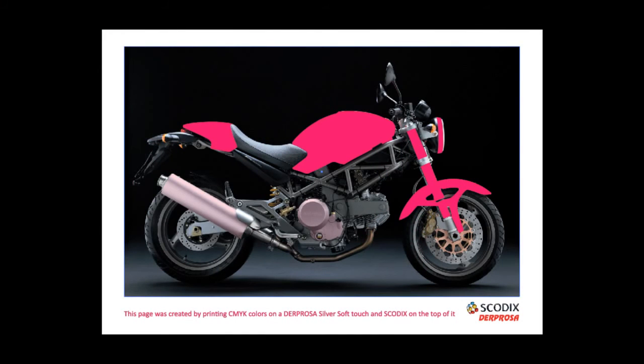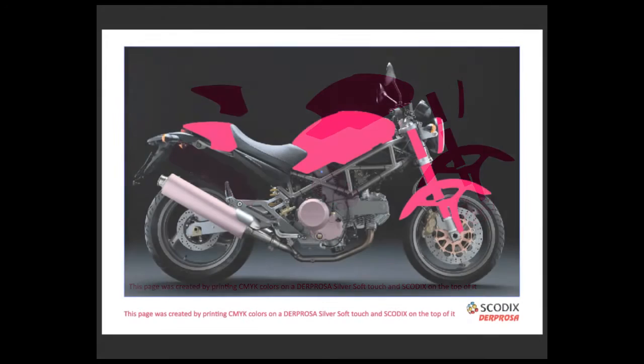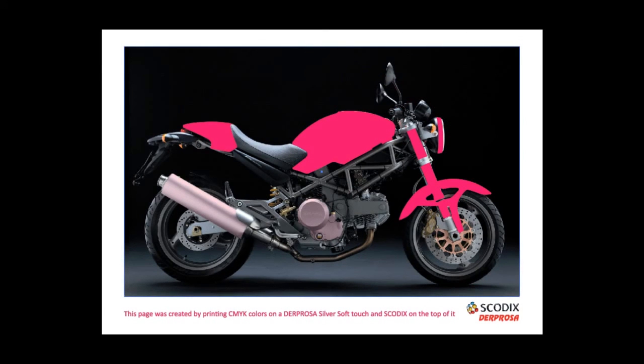We have 3 files. The Adobe Illustrator working file, which contains all layers and 2 PDFs, one for the CMYK for regular color printing, and the UV layer for the Scodix printing. And that's it. We are now ready to print the files.